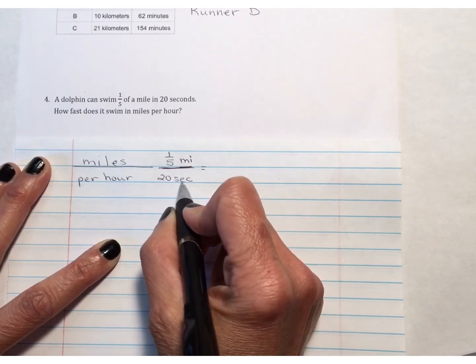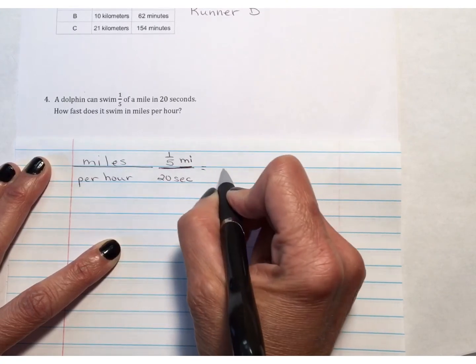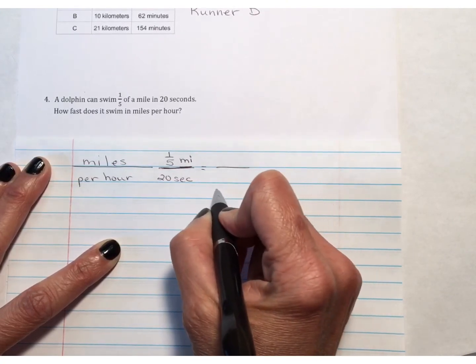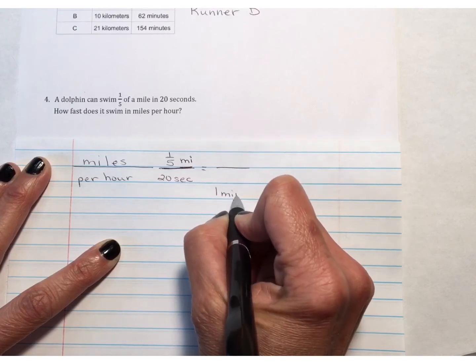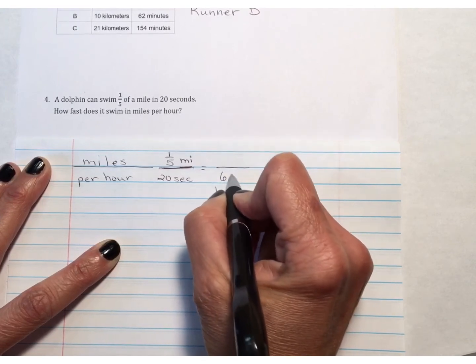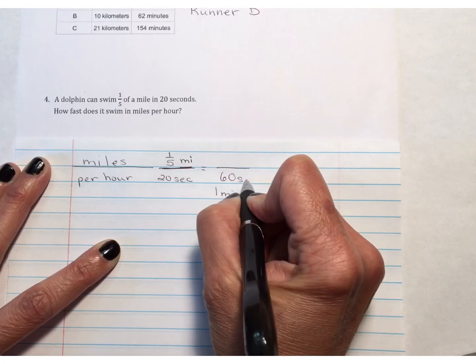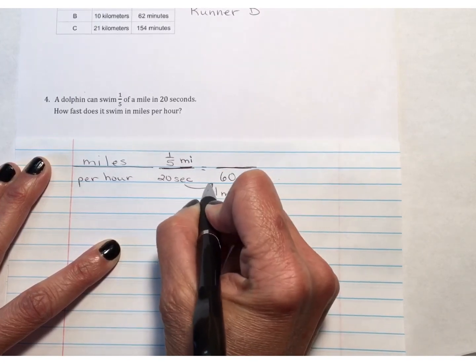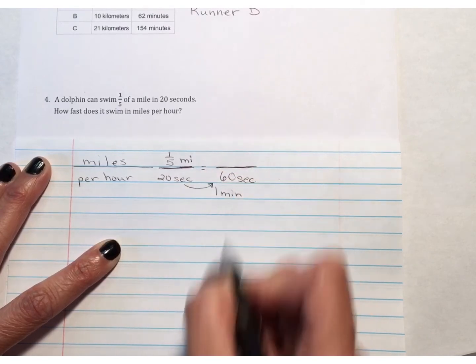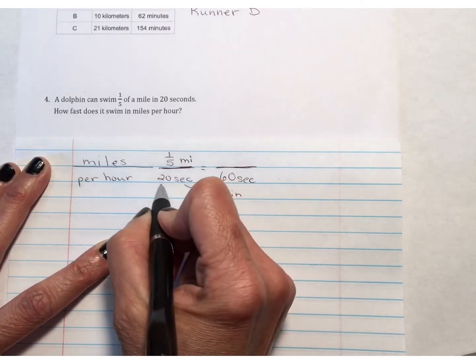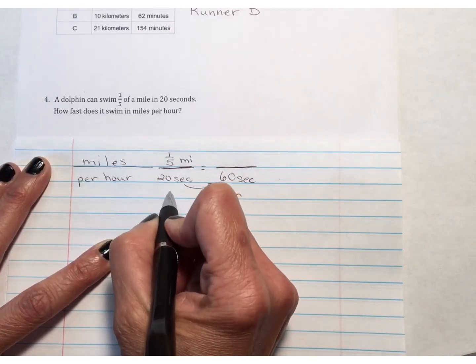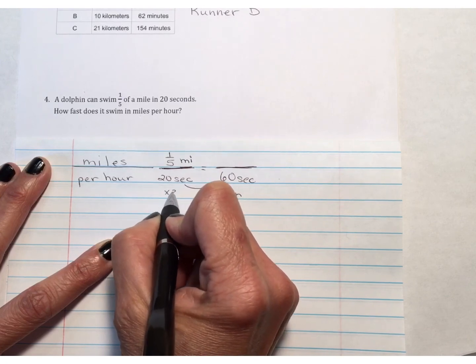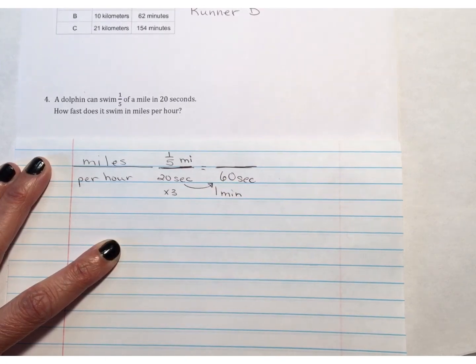So let's go ahead and convert the seconds into a minute, which is going to be 60 seconds, we know is 1 minute. So how do we get from this 20 to the 60? Well, 2 times 3 is 6, so 20 times 3 is 60.